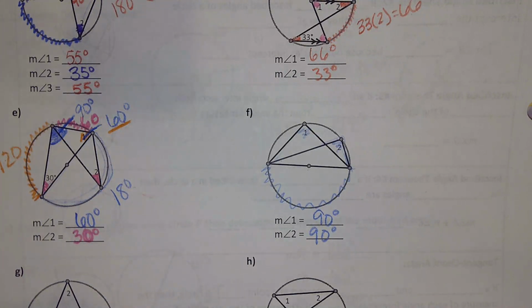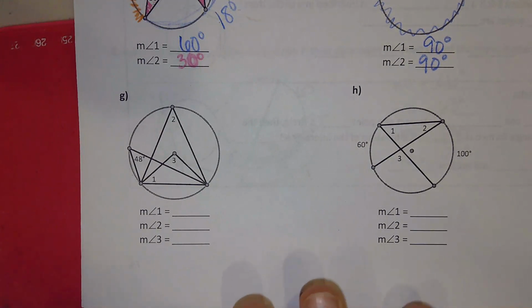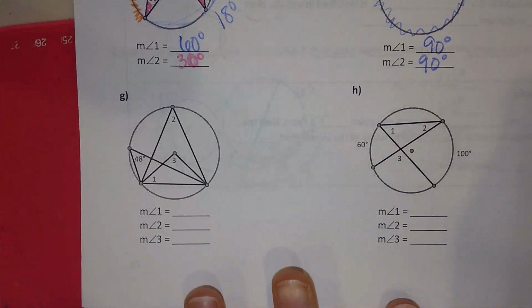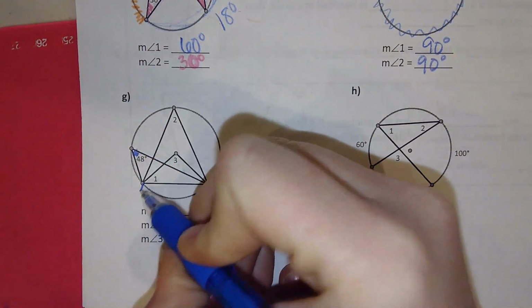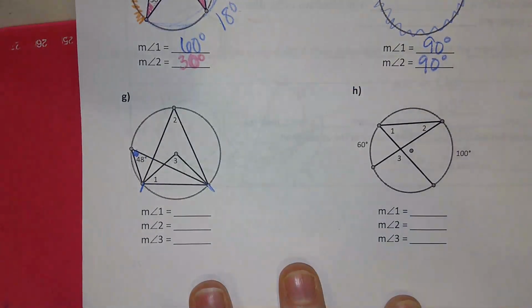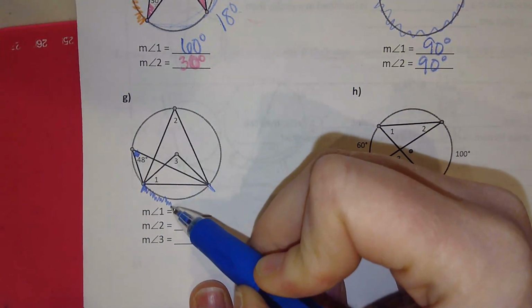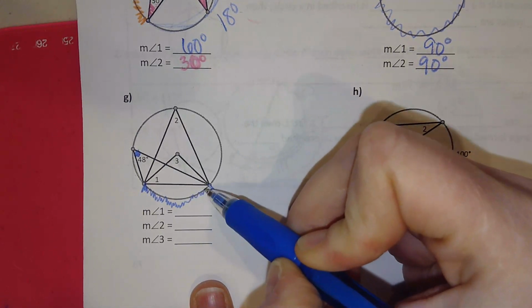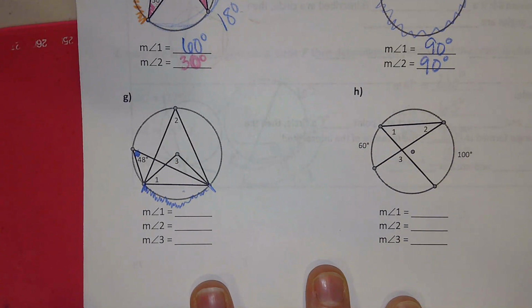Now, you do have more complicated problems that can happen. For example, G. With G, you got to look at what you got going on. So, first thing I have is this angle right here that's 48. It intercepts this arc right here. So, to get this arc measure, I'm going to take 48 times 2, and 48 times 2 is 96.